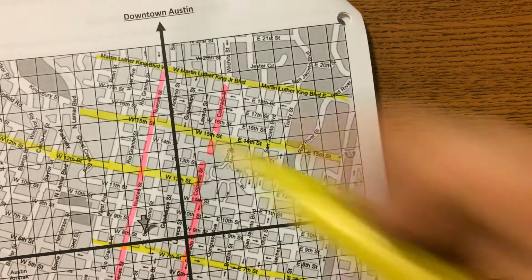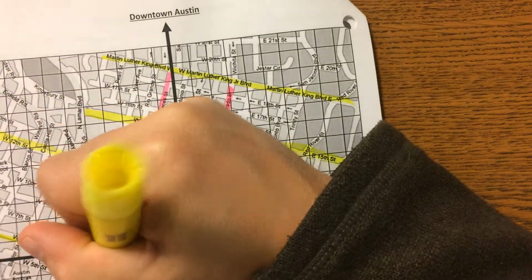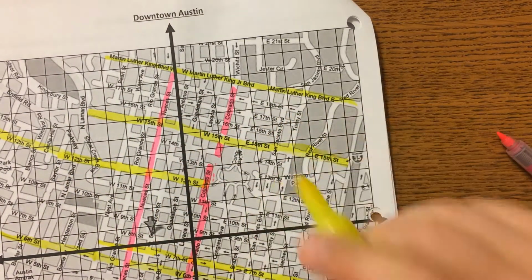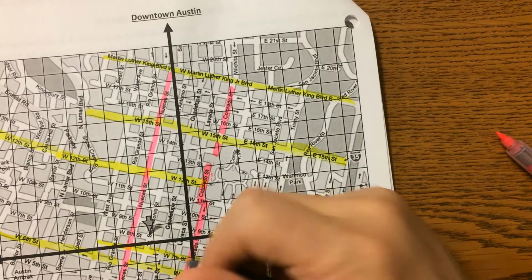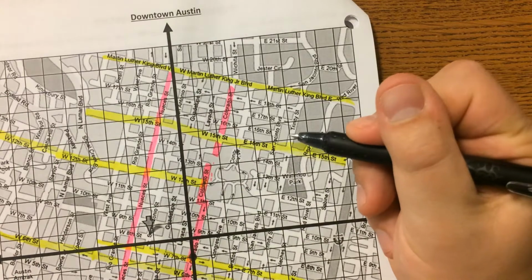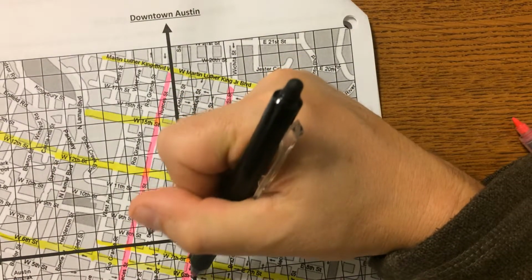So 6th Street is down here. And those are the two equations we want to write. So it looks like both of these are going to have y-intercepts that are going to be pretty easy to identify. So Colorado, for instance, has this y-intercept of -1. 6th has a y-intercept of -2.